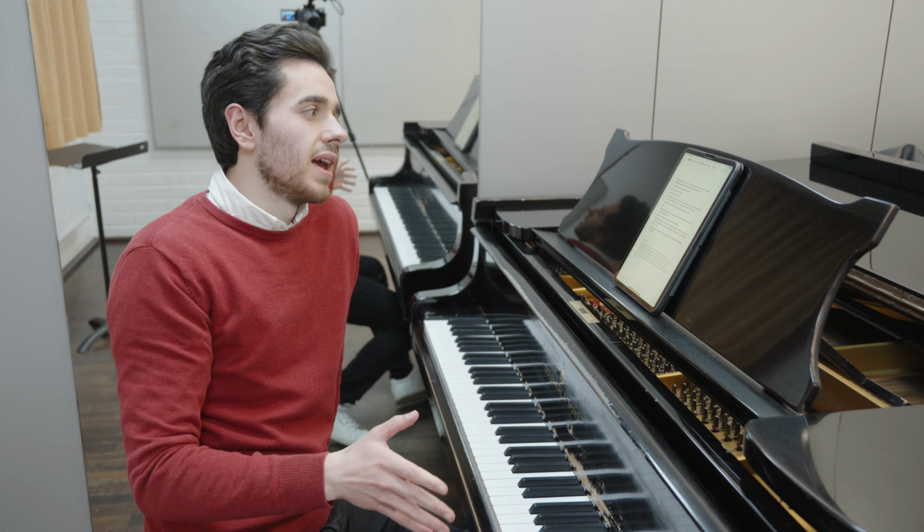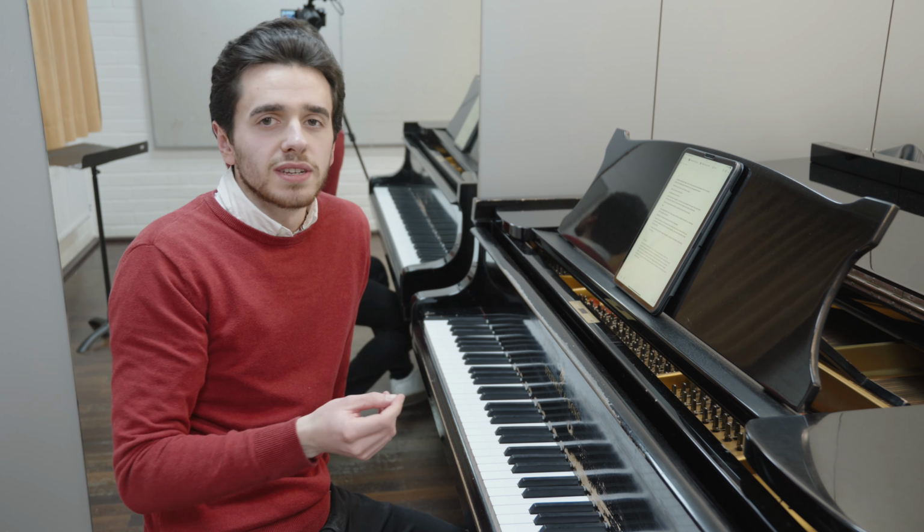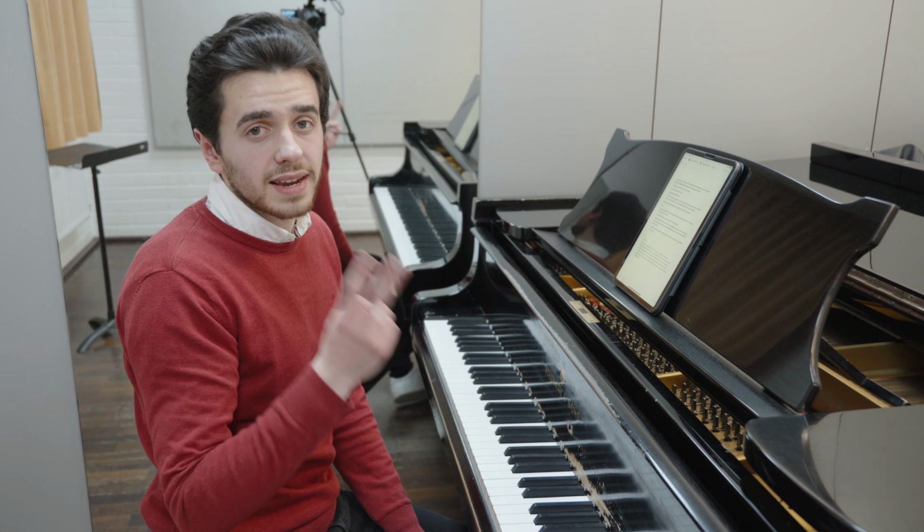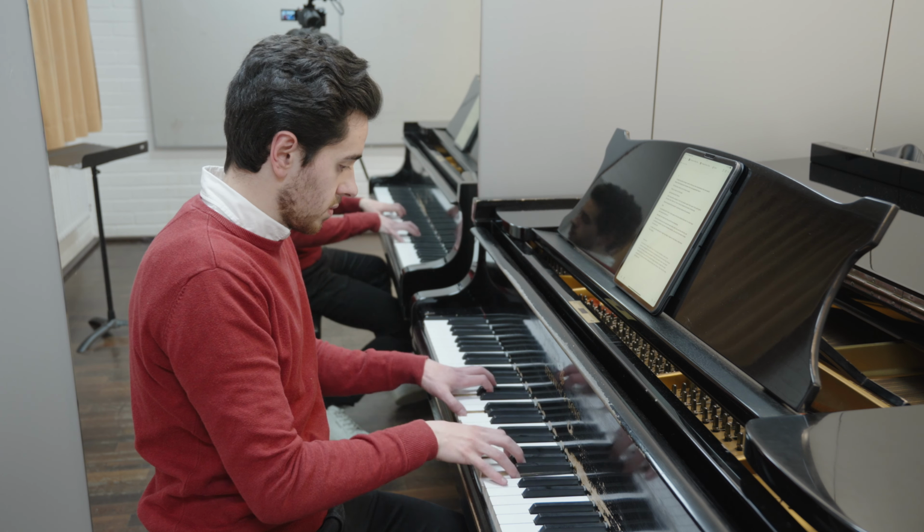I don't know how to explain it, but it just always sounds super fresh, super fruity, and it always gets me, this part. The second example is from Rachmaninoff's Symphonic Dances, first movement.